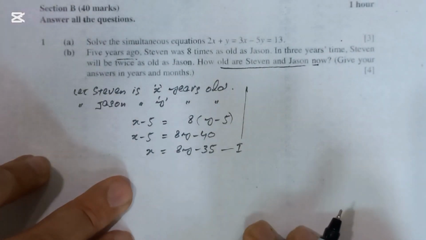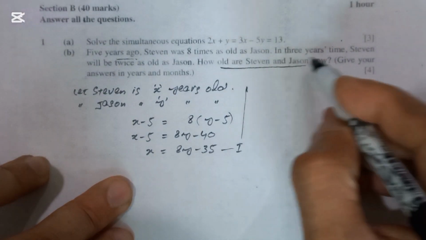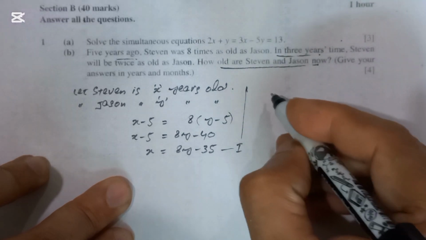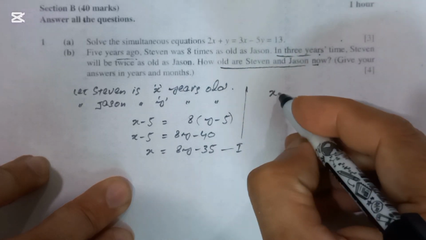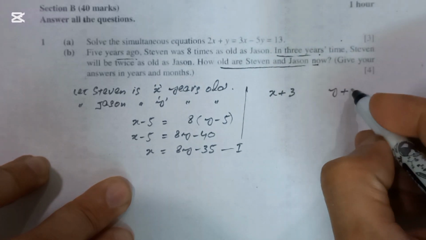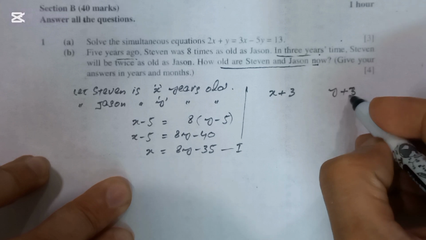And the next thing is in 3 years time. So this is 3 years time. So Stephen will be x plus 3 and Jason will be y plus 3.